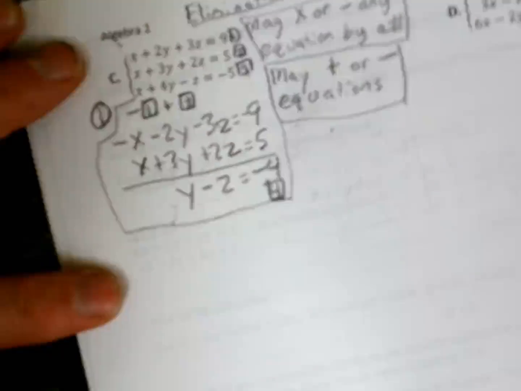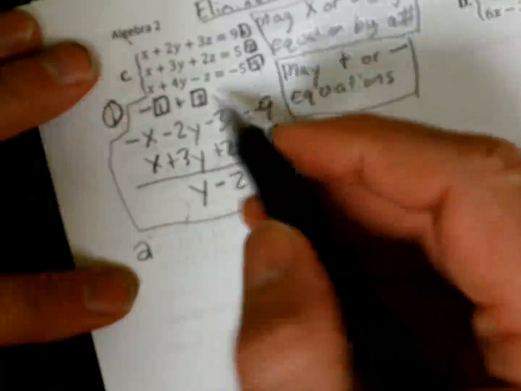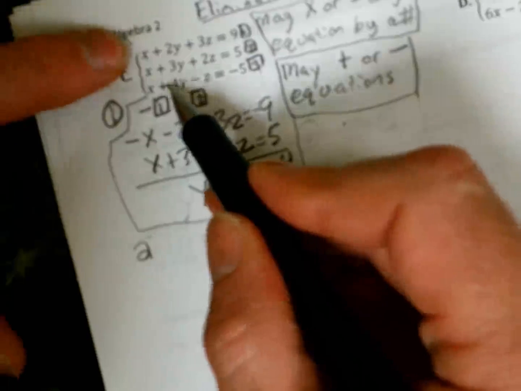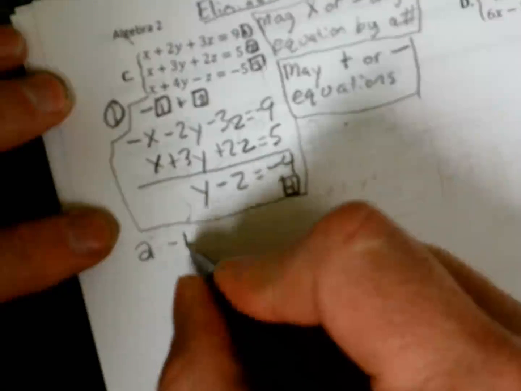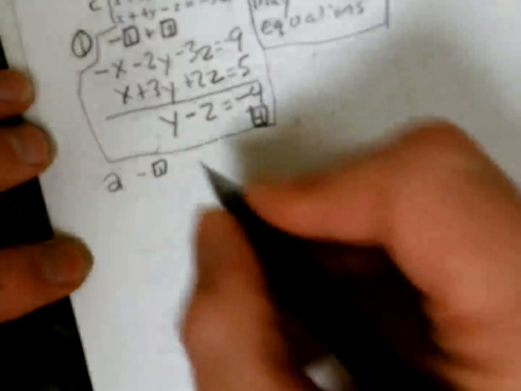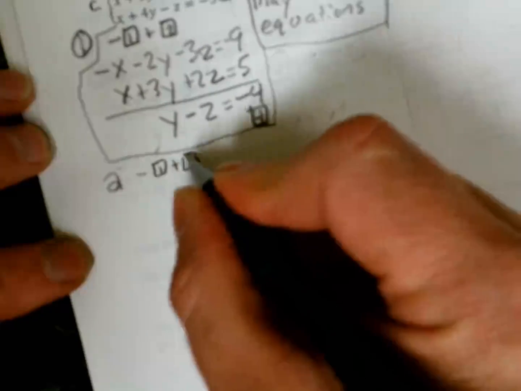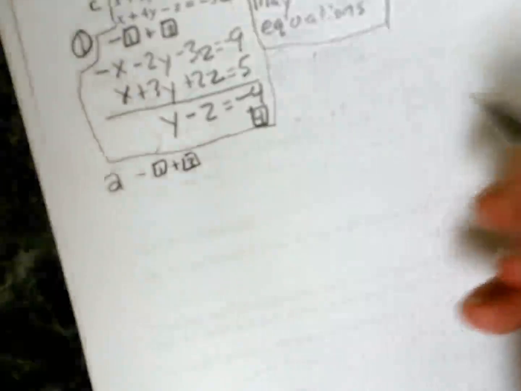All right, I'm going to keep going with step 2. We're now going to do the same thing to this equation. We're going to take equation 1 and use it to remove the x variable from equation 3. So I'm going to take the opposite of equation 1, and I'm going to add that to equation 3. So the opposite of equation 1 hasn't changed. It is still the same.